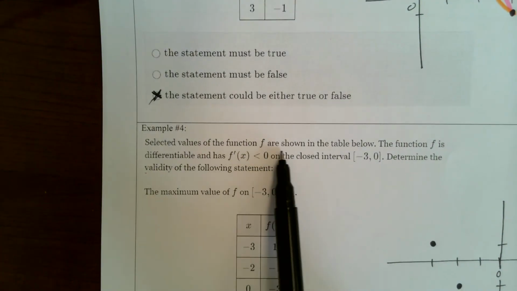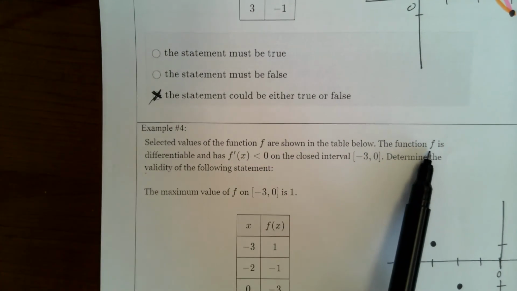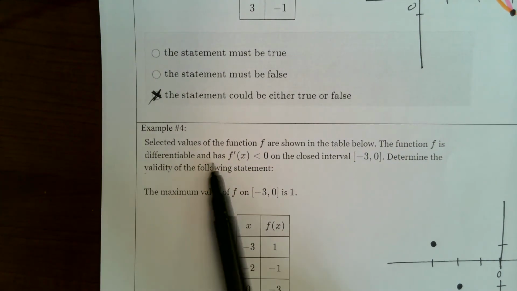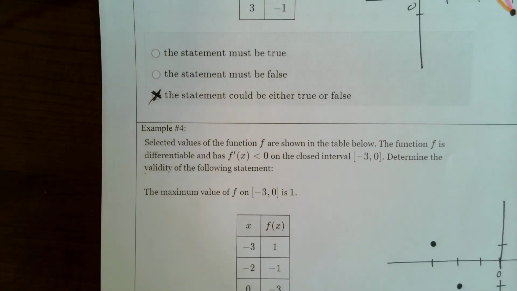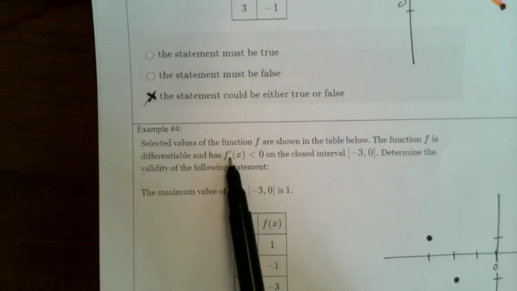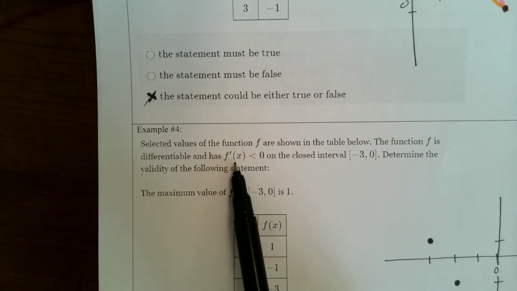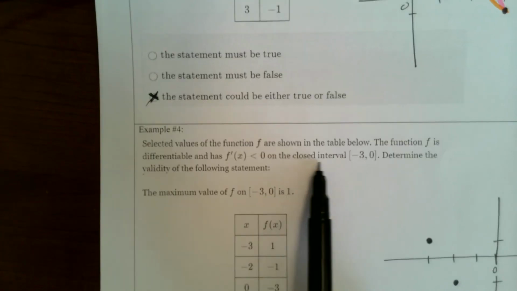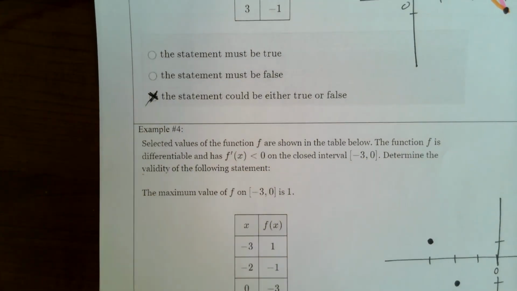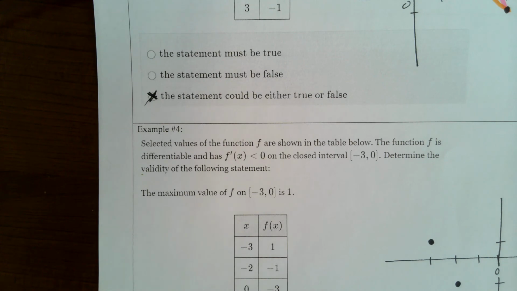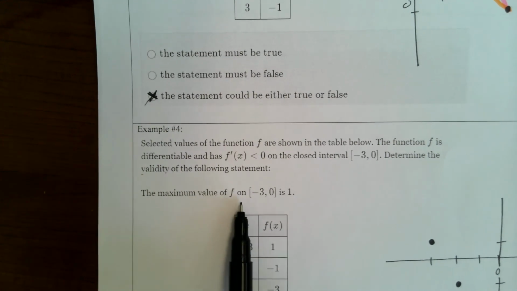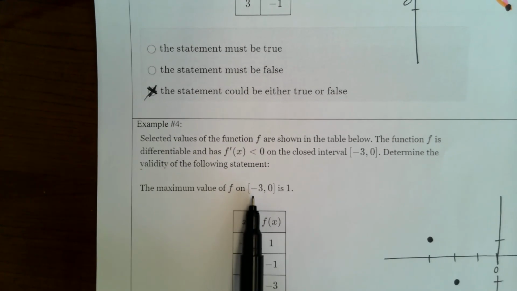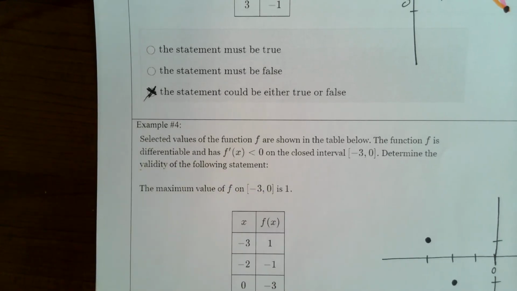Example 4. Selected values of this function are shown in the table below. The function f is differentiable, meaning that it has a derivative, and has f prime of x less than 0 on this closed interval. Determine the validity of the following statement. The maximum value of f on [-3, 0] is 1.